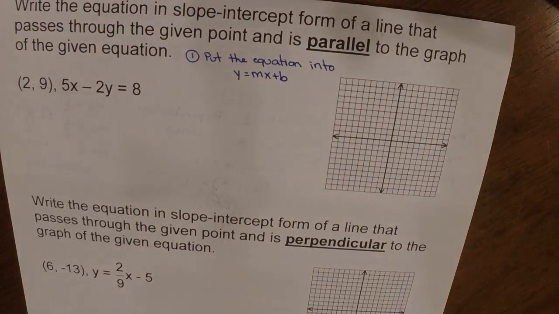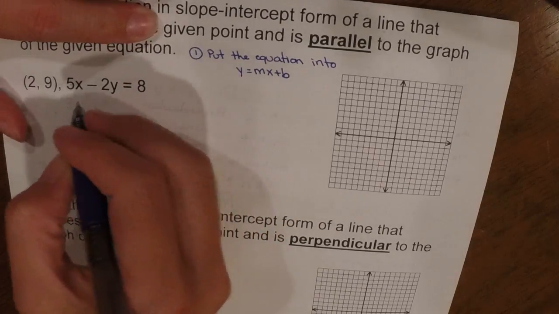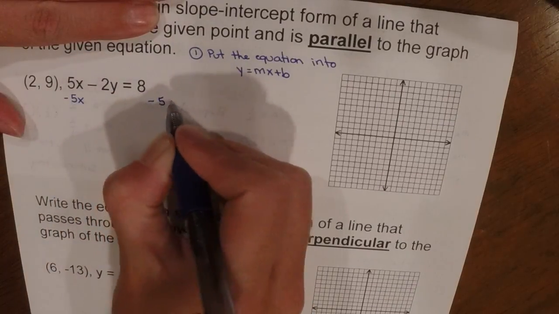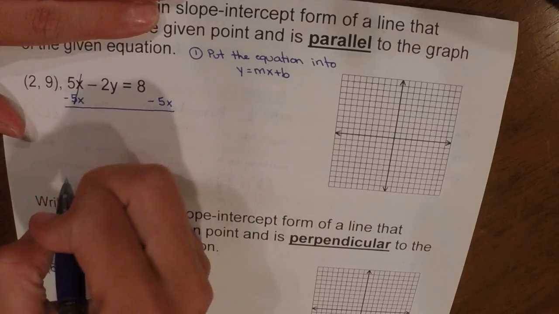So if we look at 5x minus 2y equals 8, the first thing that we have to do is move the x over to the other side. So if I do minus 5x, minus 5x, these cancel.